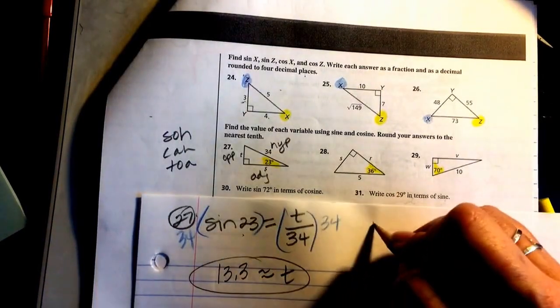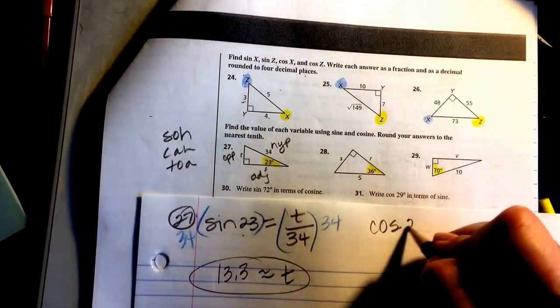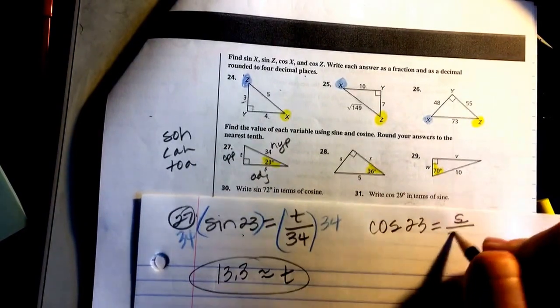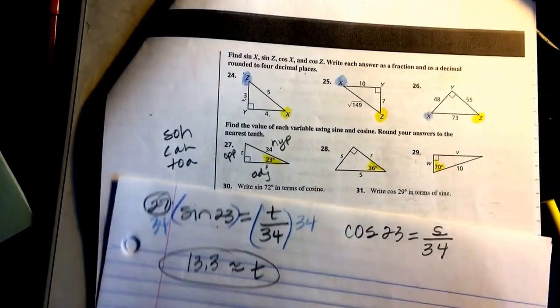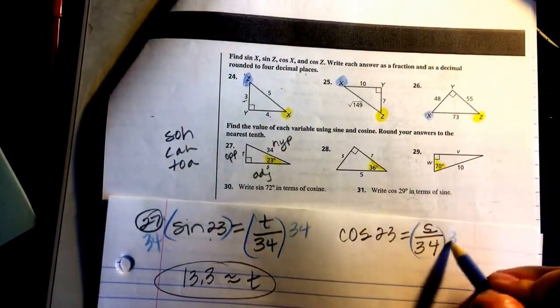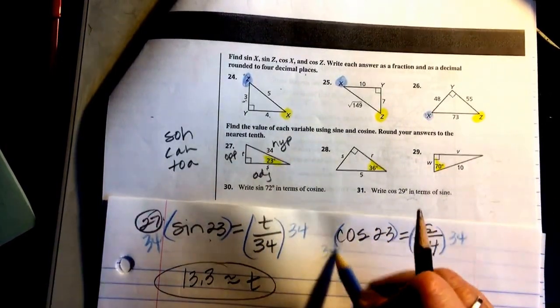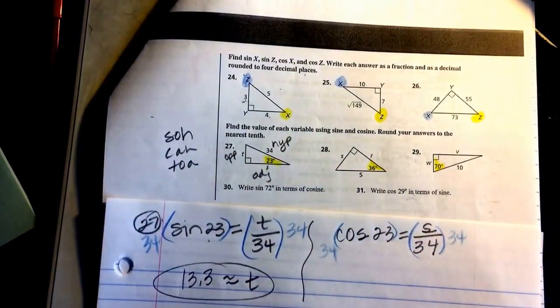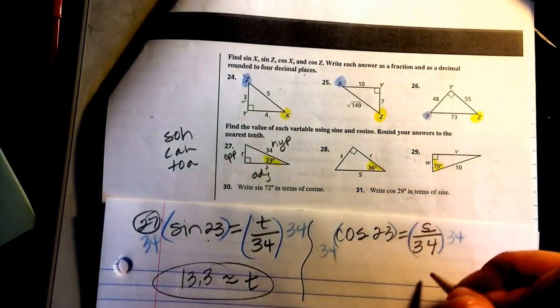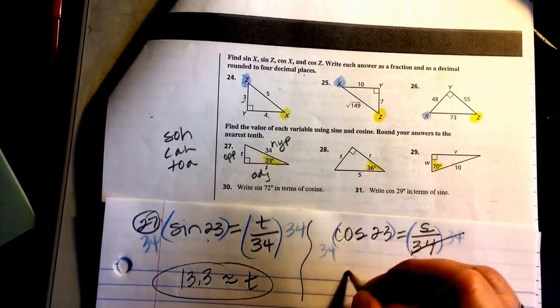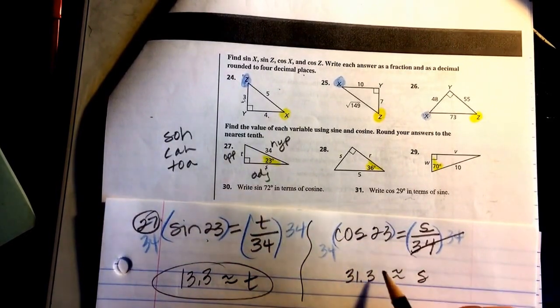Now cosine of 23 is going to be your S over 34. Multiply both sides by 34. 31.3, yep. S is approximately 31.3.